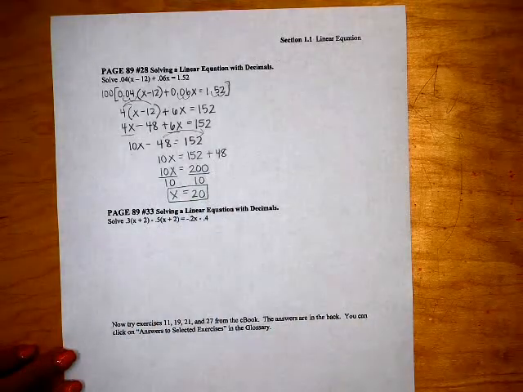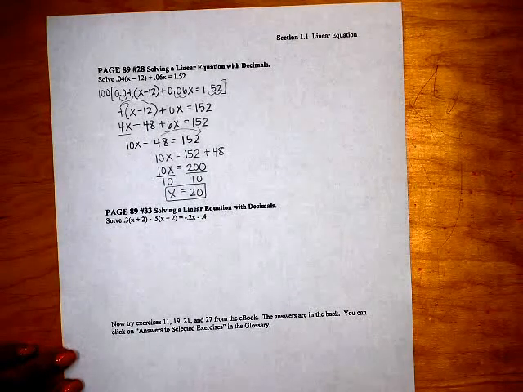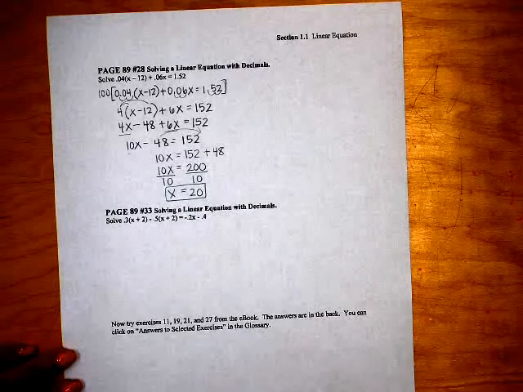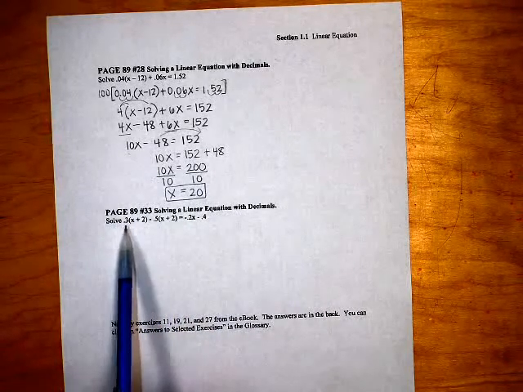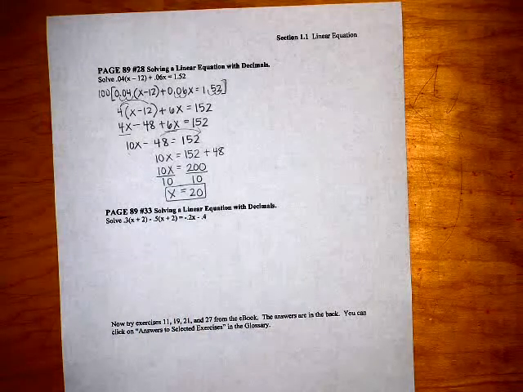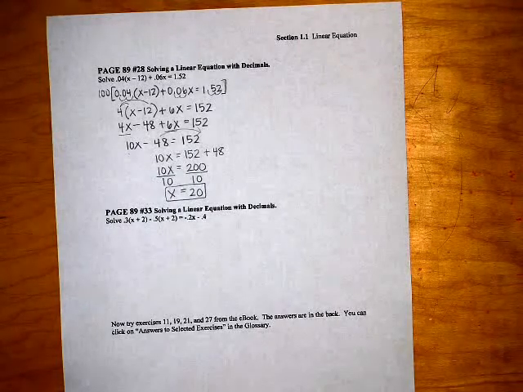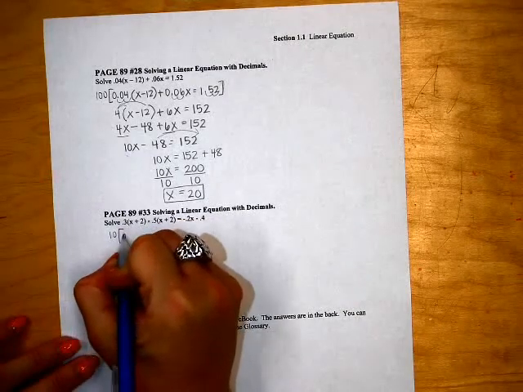So again, when you have decimals, you want to get rid of those decimals first, multiplying by either 10, 100, or 1,000, depending on how many places you have after the decimal. So the next example that we're going to do is on page 89, number 33. And it's going to be very similar to the example that we just worked. So if you will notice, we have 0.3, 0.5, negative 0.2, and 0.4. So since all of those decimals are one place after the decimal, then we're going to multiply this entire equation times 10.